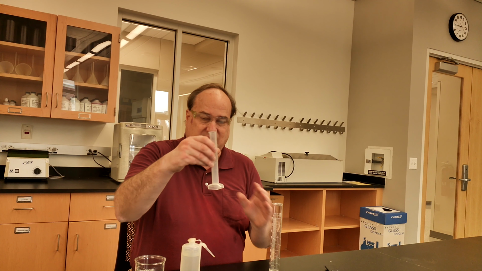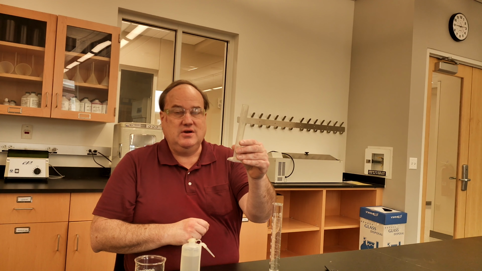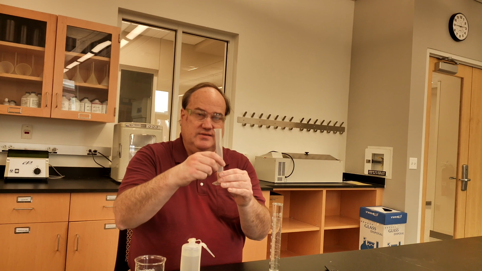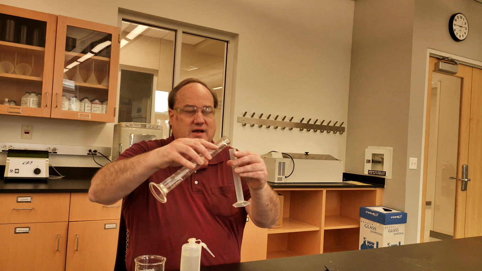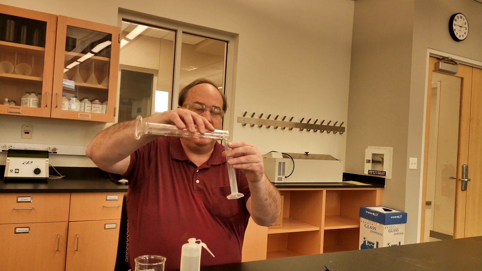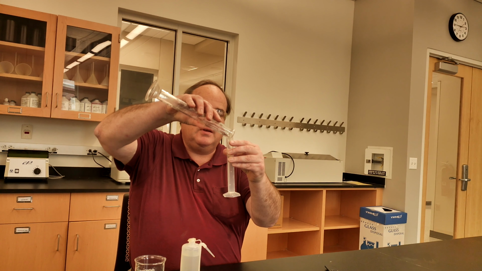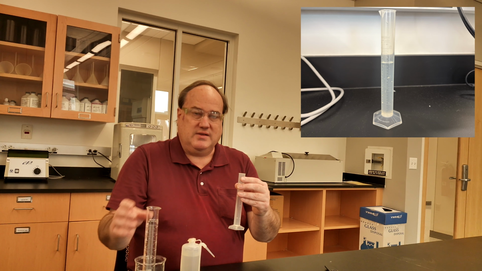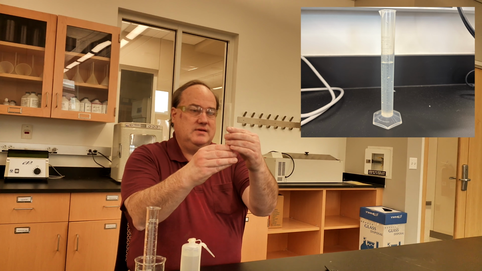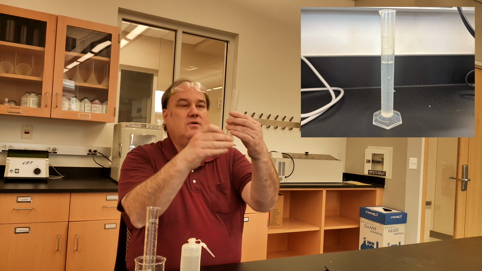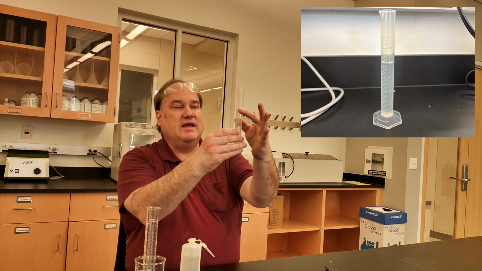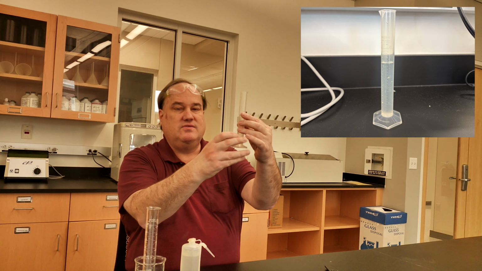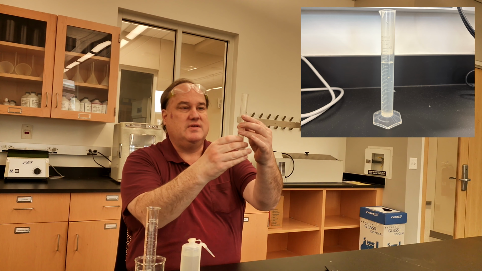Now, the 25 milliliter graduated cylinder is graduated to 0.5 milliliters. So if I transfer this volume to my 25 milliliter graduated cylinder, because this is in 0.5 milliliter increments, I can record this to 2 decimal places of precision.